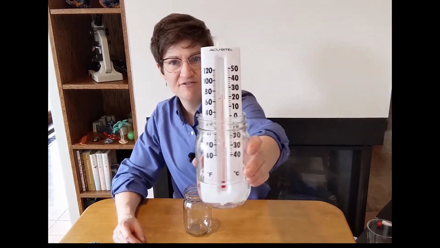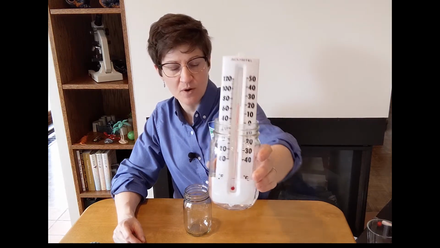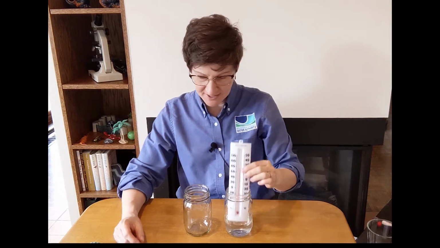All right, room temperature is usually around 70 degrees Fahrenheit. Oh, it's a little toasty in this room. It looks like it's about 75 degrees Fahrenheit. That water is about 75 degrees Fahrenheit.